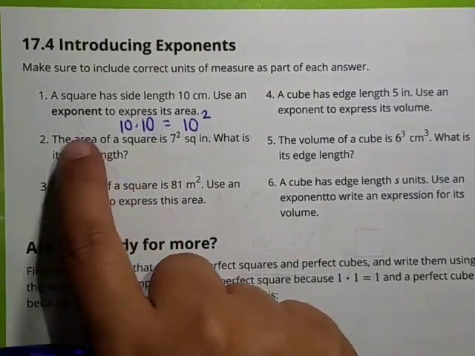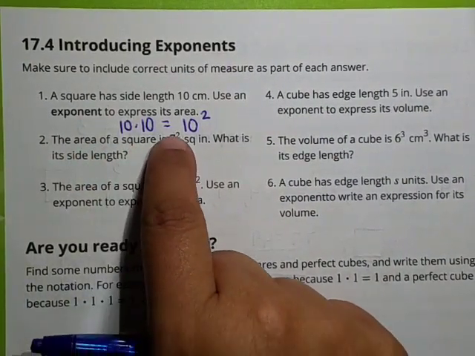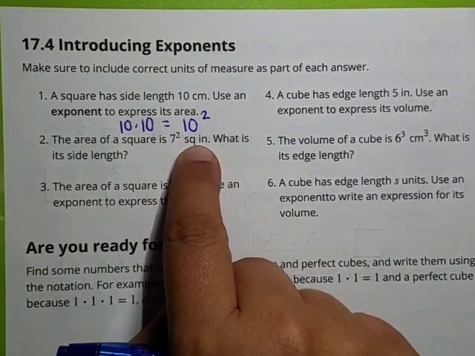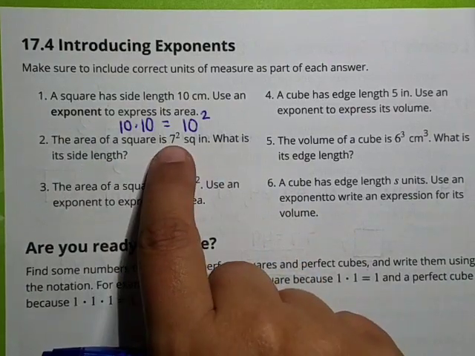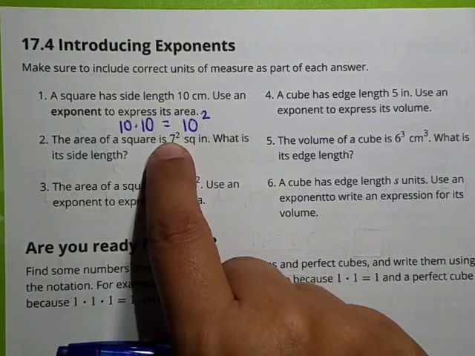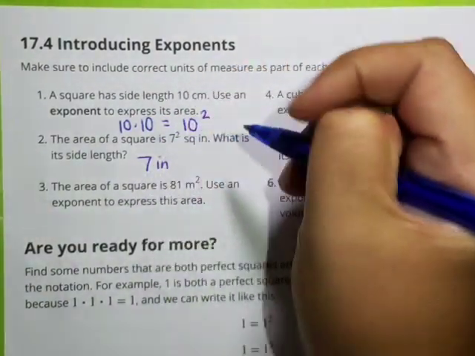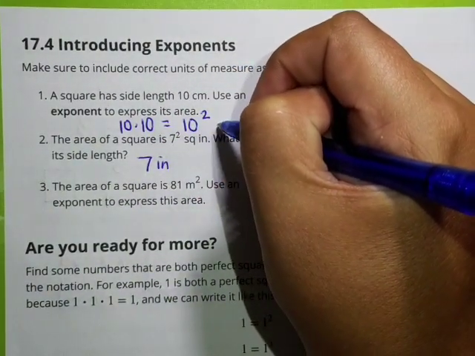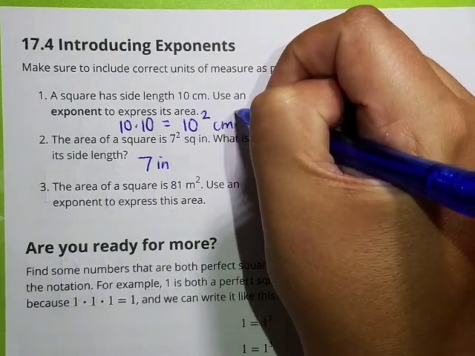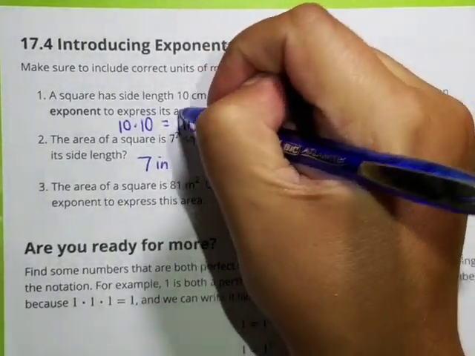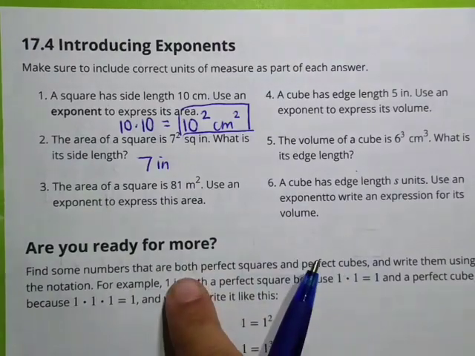All right. The area of a square is 7 squared square units or square inches. What is its side length? So we know that we're taking 7 and multiplying times itself. So we know that one of the sides is just 7. And I forgot to put the units for number 1, so please make sure you do that.